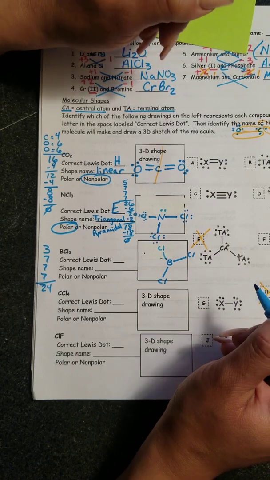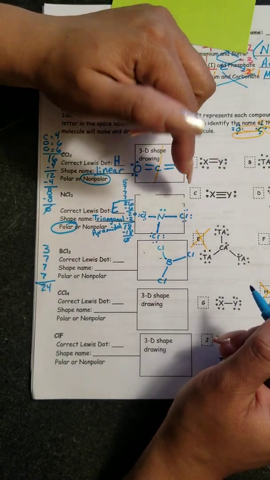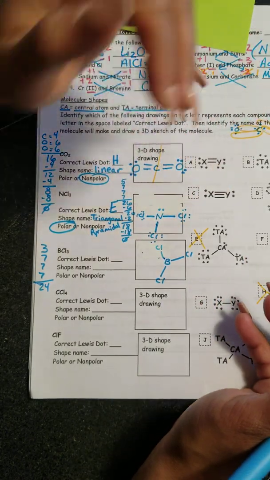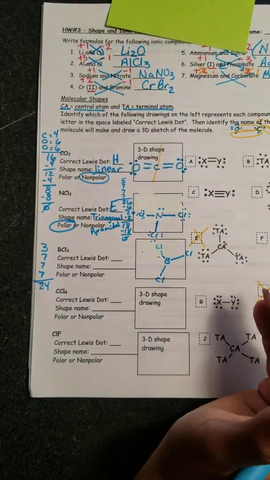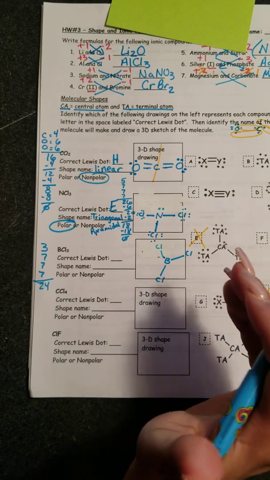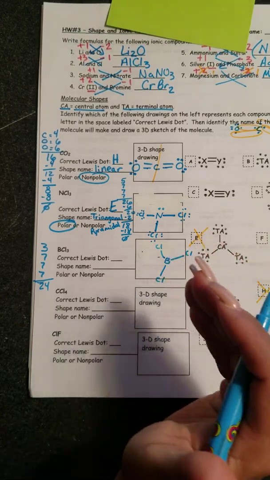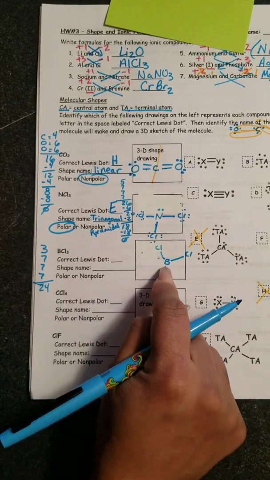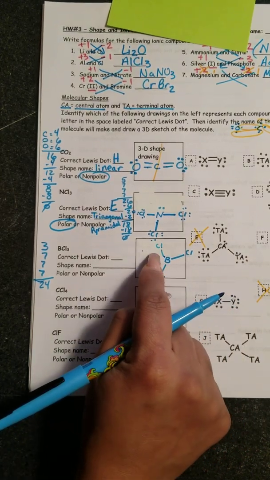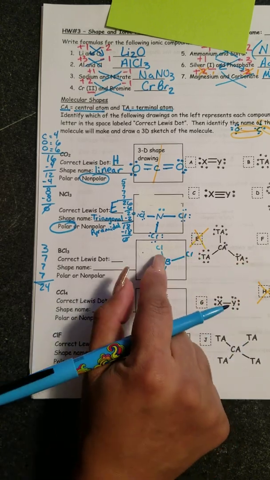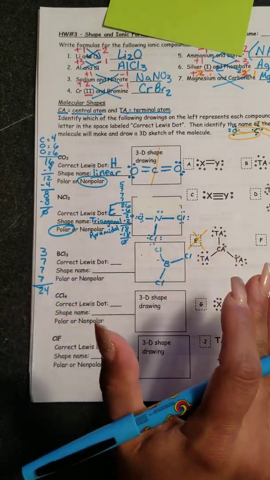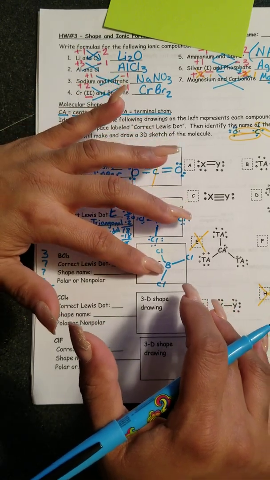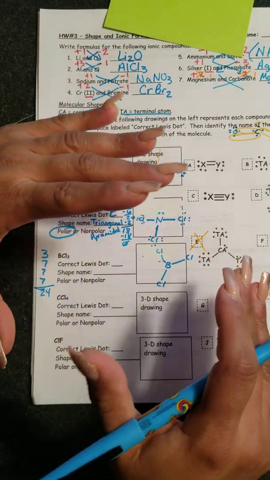Okay, now where's my boron? Oh, there, my central atom is my boron. Now it's easier to look at your central atom to see if it needs any lone pair of electrons. Has it reached the octet rule? Well, remember, boron is an exception. He only needs 6 to be happy. Each line represents 2. So 2, 4, 6. He's happy. We're not going to add any more electrons to boron. So boron is going to be as good as it is.